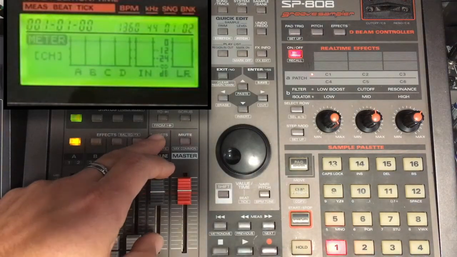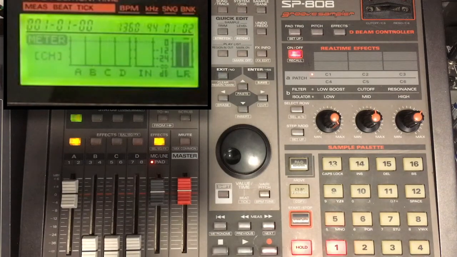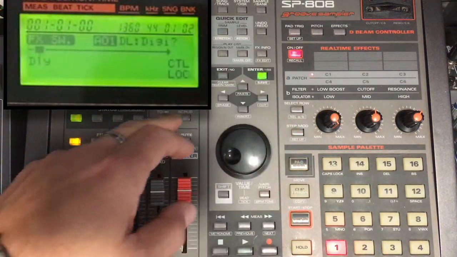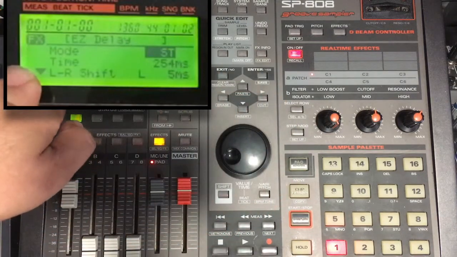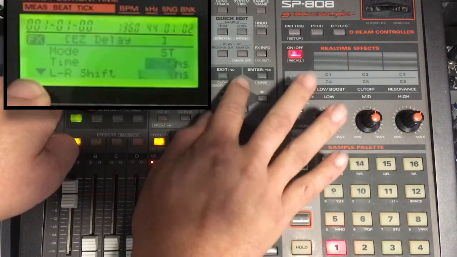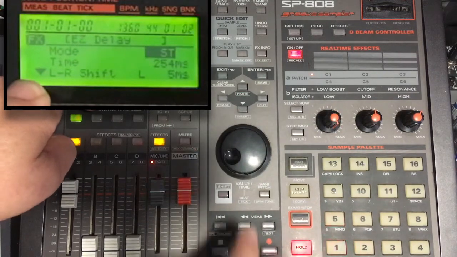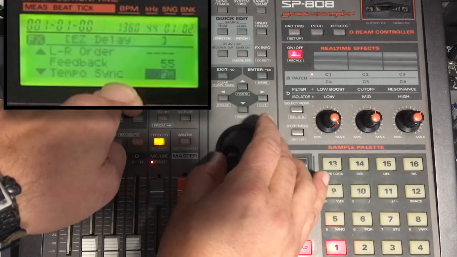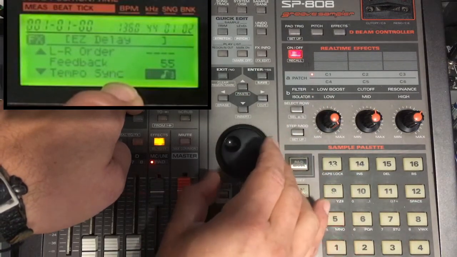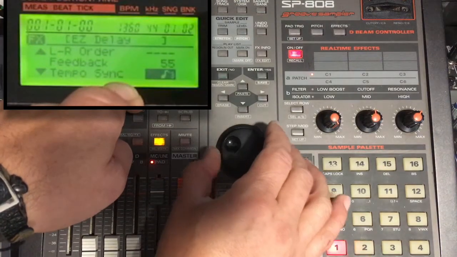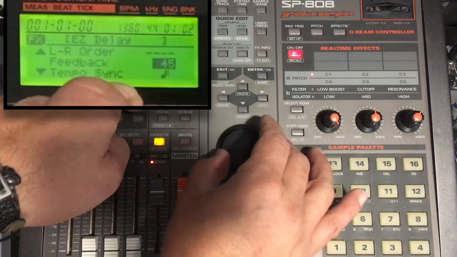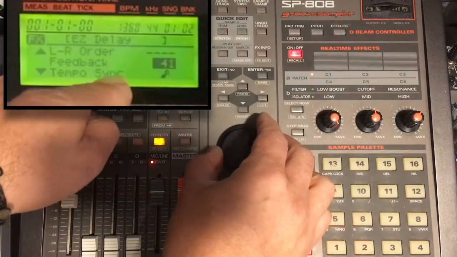Let's say we do a delay. Sounds terrible. So what we do now is effects edit, and I'm going to edit the delay. Let me show you the difference. I'm going to change it to tempo sync. So now the delay is in sync with the BPM, with the sample.